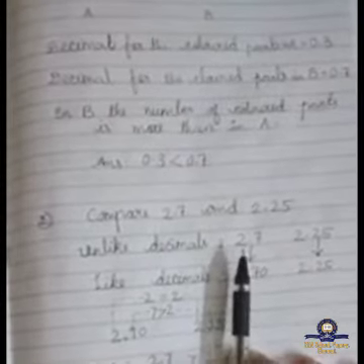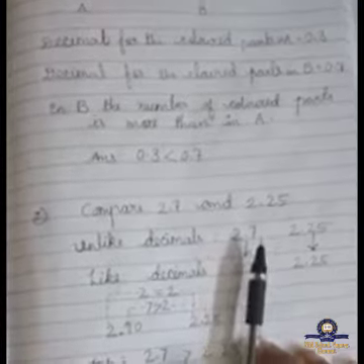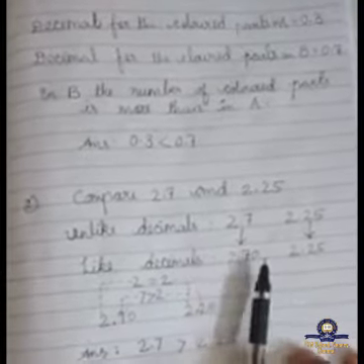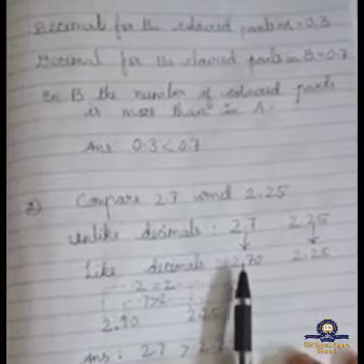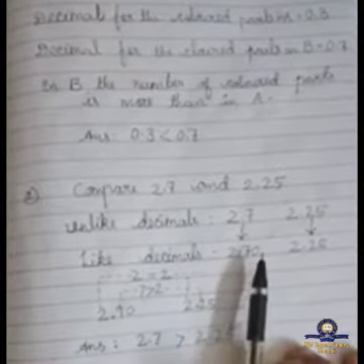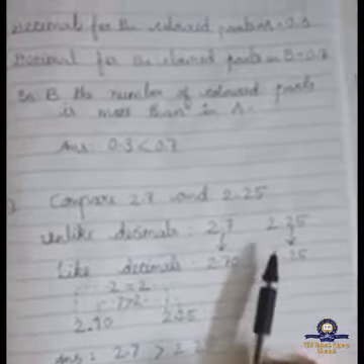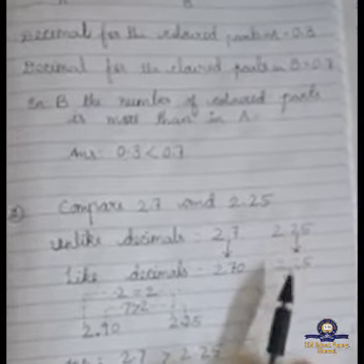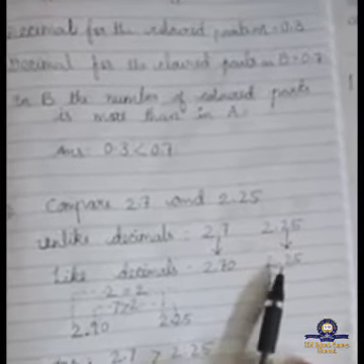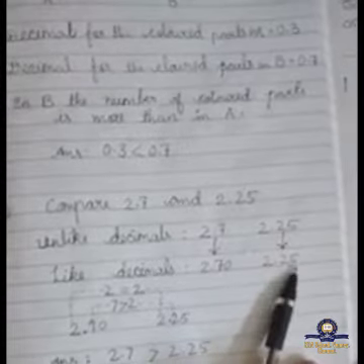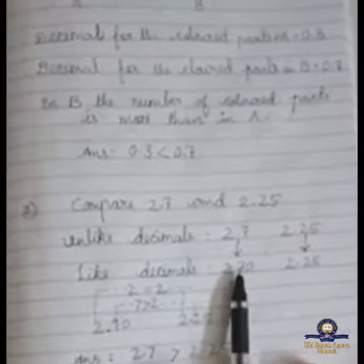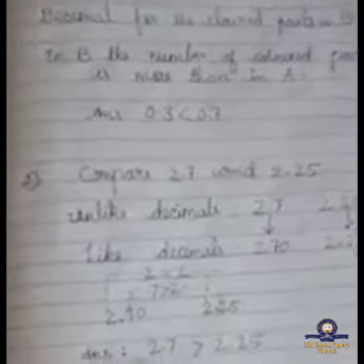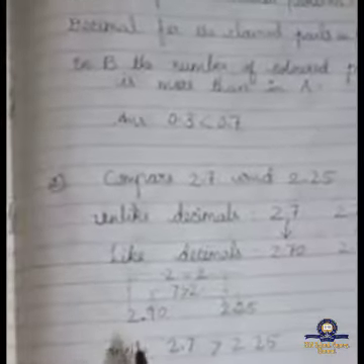If it is an unlike decimal, for example 2.7, we have to add a 0 on the right side: 2.70. So it is a like decimal. Even here, in the unlike decimal 2.25, in like decimal it is 2.25. This is also the same. Only here we have changed it. Now we are comparing. Let us see the comparison.